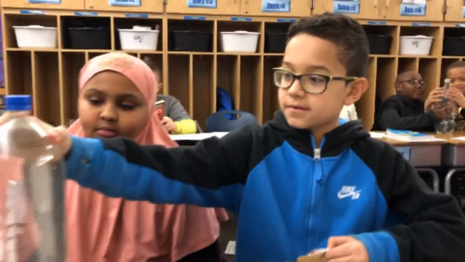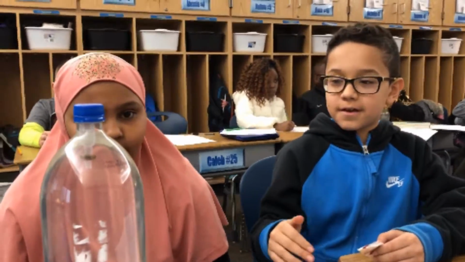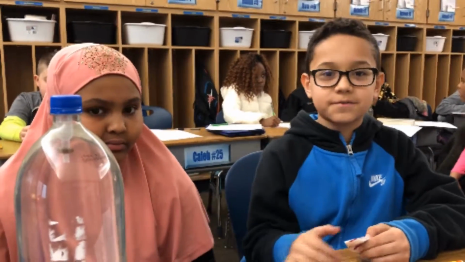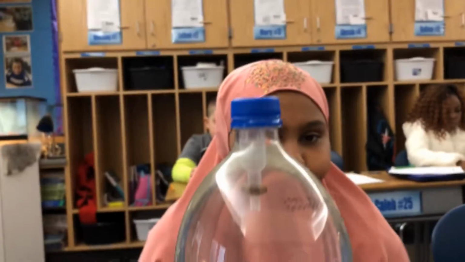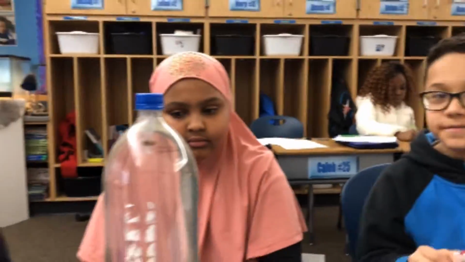Now, Jaden, can you tell me why does it go back up? What makes the dropper go back up? All the water gets back into the bottom and it loses water pressure. Okay, so I'm looking at this little dropper and I see at the top of the dropper, there's a little bubble. Does that air bubble force the water out when you stop squeezing it? Yes. It does, doesn't it?